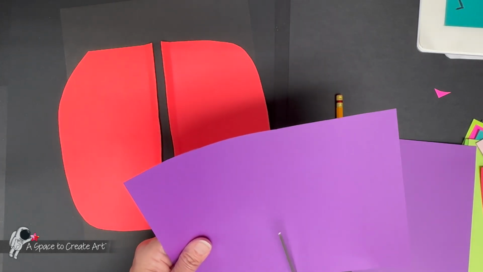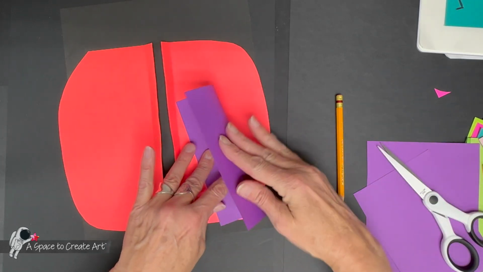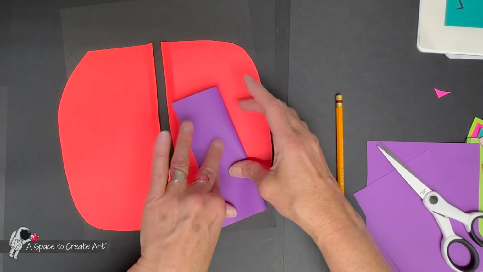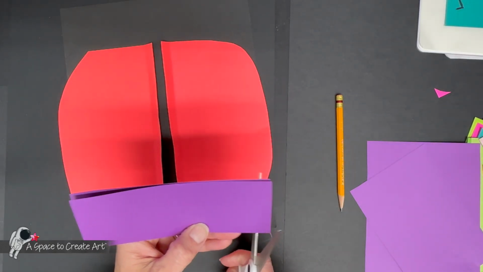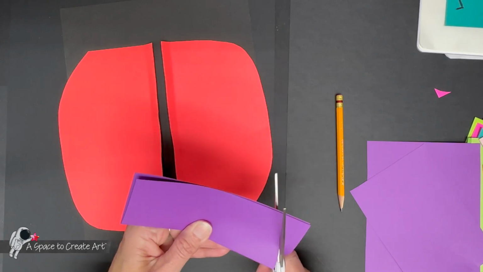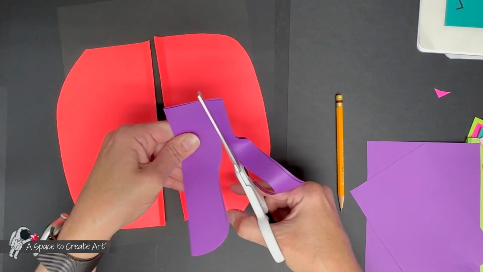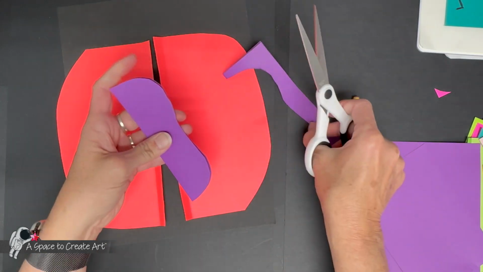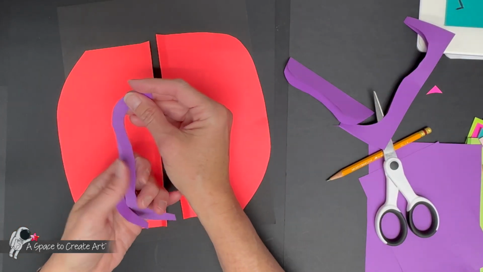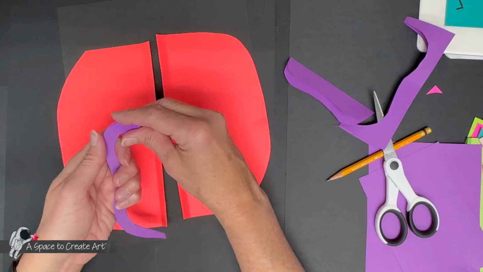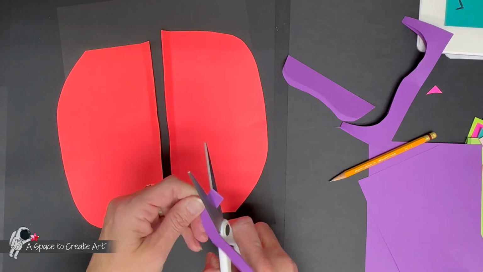So just like we did on our first one, what I'm going to do is I'm going to fold my paper in half, and then I'm going to cut on the folded edge. I'm going to cut like a shape that I want to have on my beetle, and it's going to be nice and curvy. Okay, I think I'm going to make it look a little bit more pointy at the end, so I'm going to put them back together and then just cut the shape that I want.